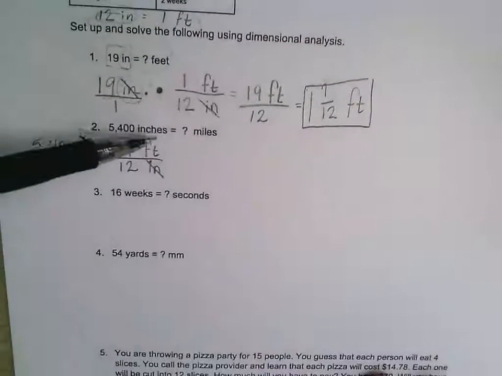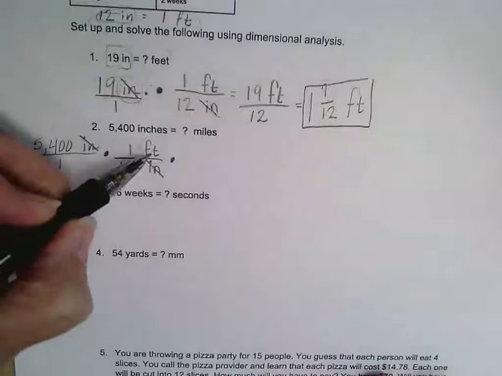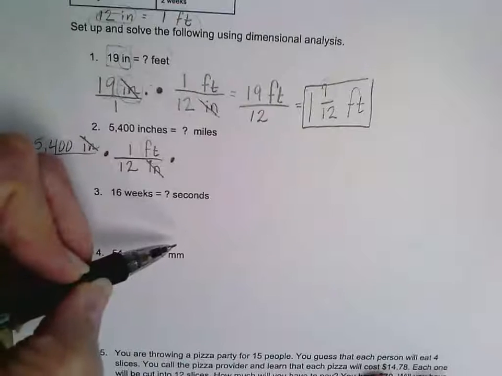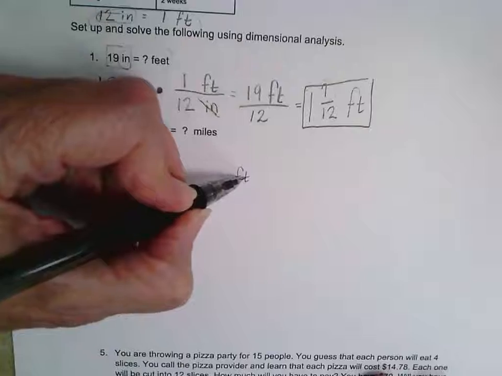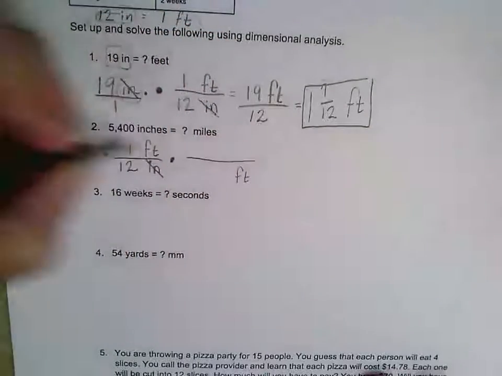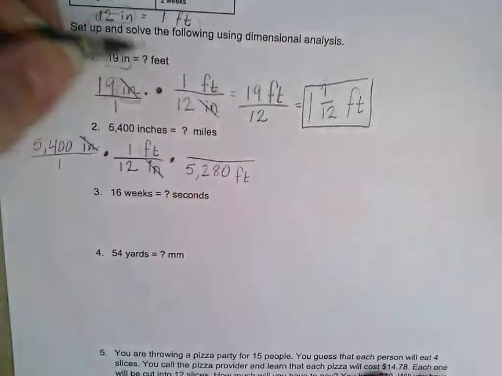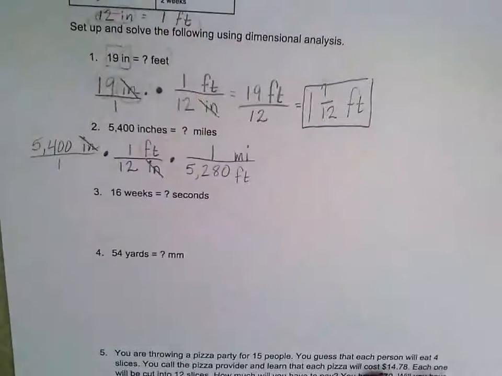Well, when I looked back down at my structure, I can see that I have feet up here, and I'm really wanting to have miles as my label. So I know that the number of feet that I have is going to go as my second term, and I'm going to write that there's 5,280 feet, and that is in 1 mile.